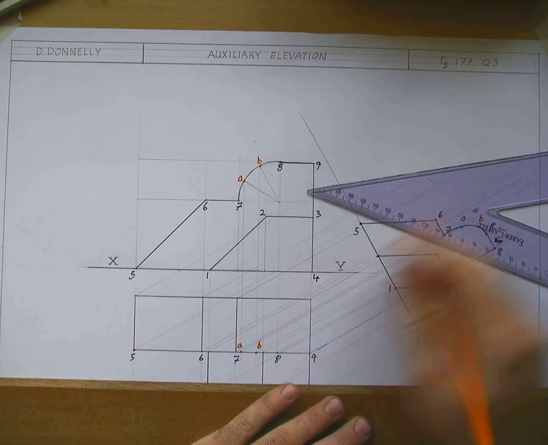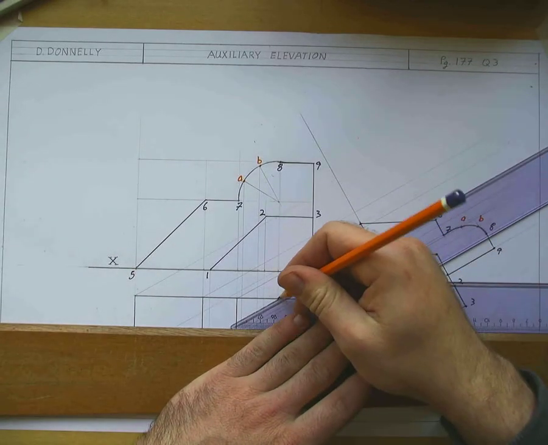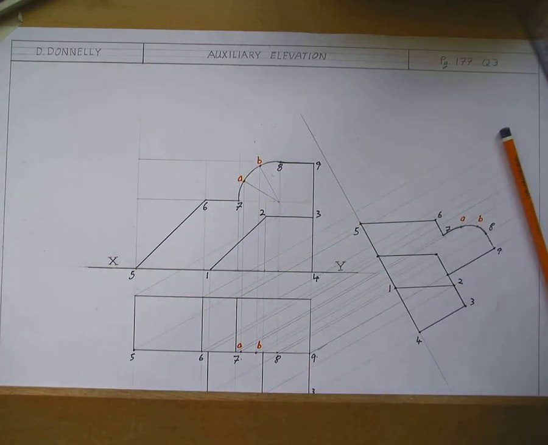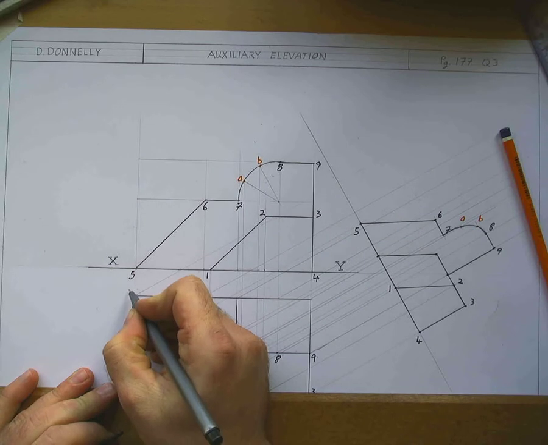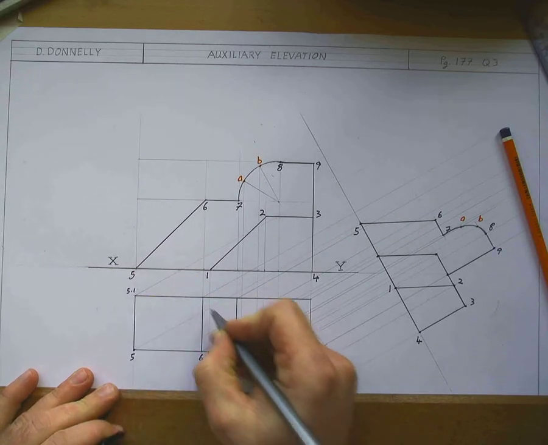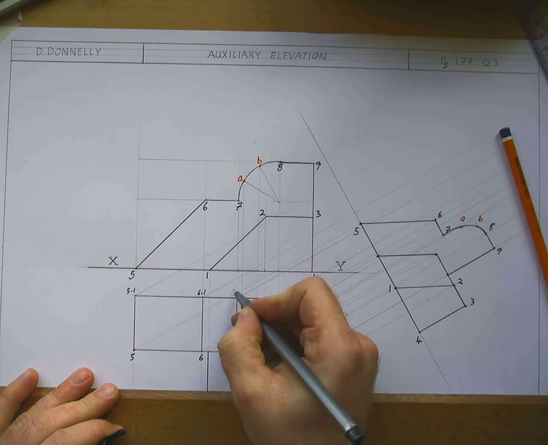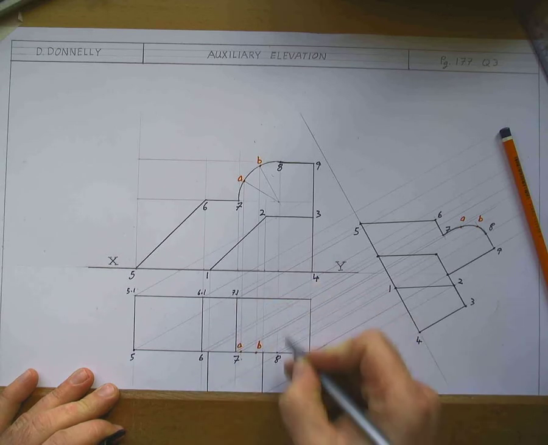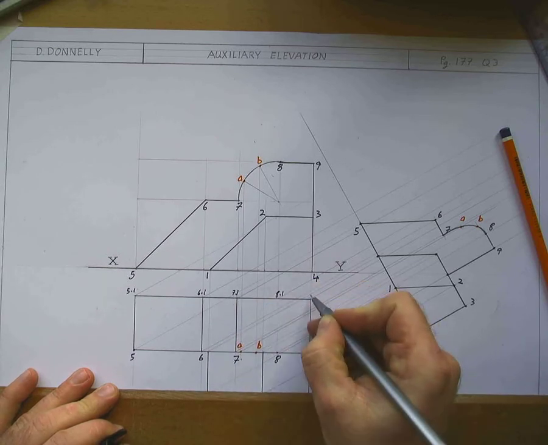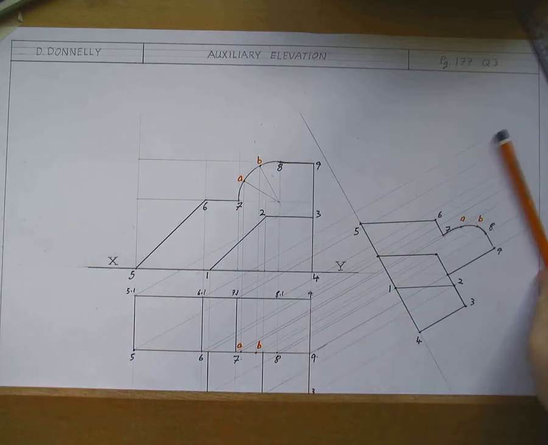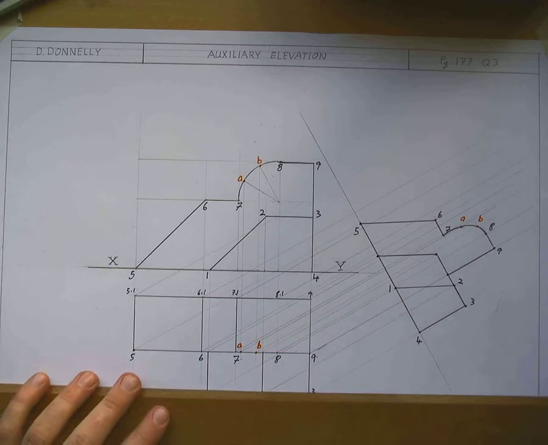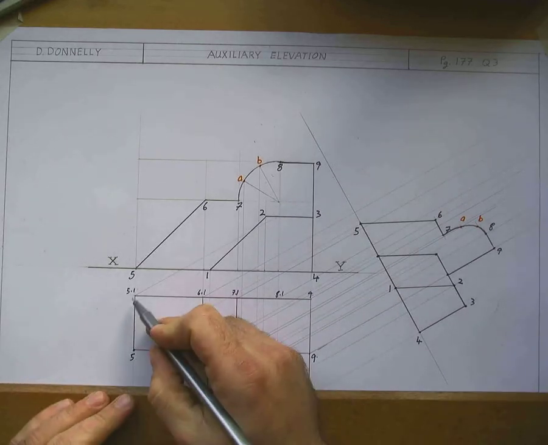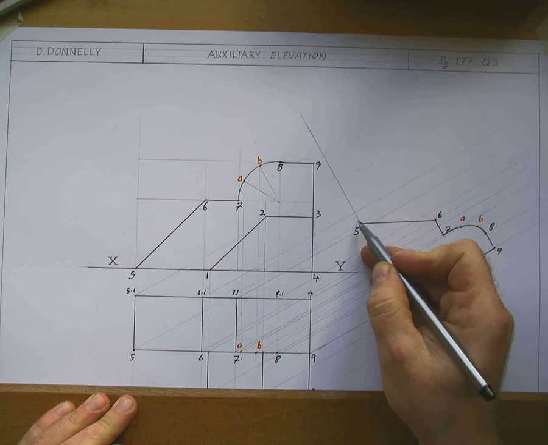I might just actually mark in those points. This is 5 here, and they're all going to be at the same height, so maybe say 5.1, 6.1, 7.1, 8.1 and 9.1. Just so we're clear, they're all going to be at the same height. So what I'm going to do is match up 5 with 5.1 here. They're going to be at the same height.